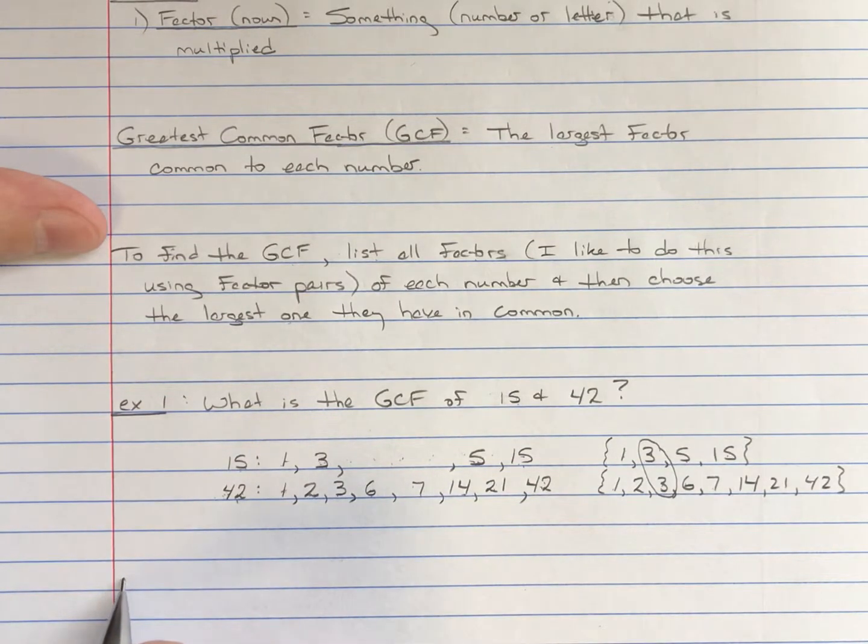Okay, let's look at a second example. We'll take a look at 3 numbers. The GCF of, and my numbers are going to be 48, 18, and 30. What's the greatest common factor of 48, 18, 30?